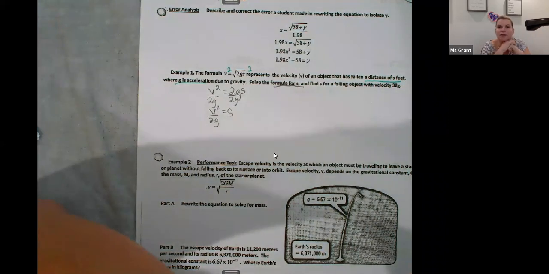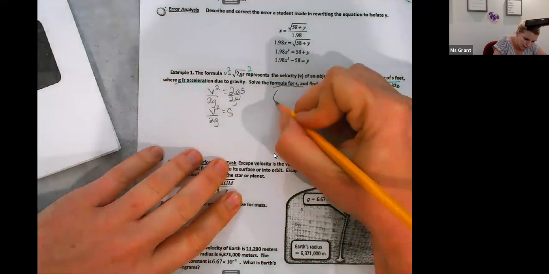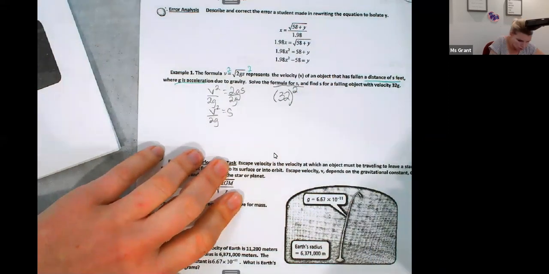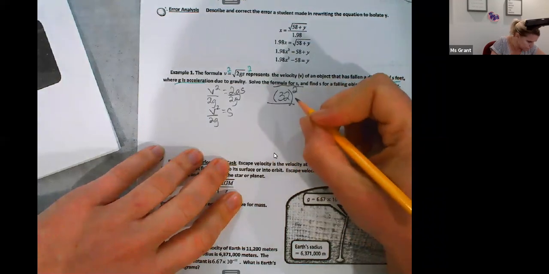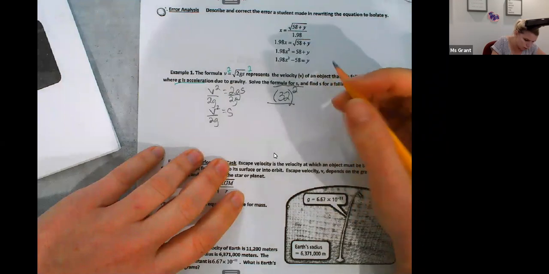Now, what does this direction say? Find S for a falling object with a velocity of 32 grams. Plug it in. Velocity of 32 in my numerator squared over 2g.